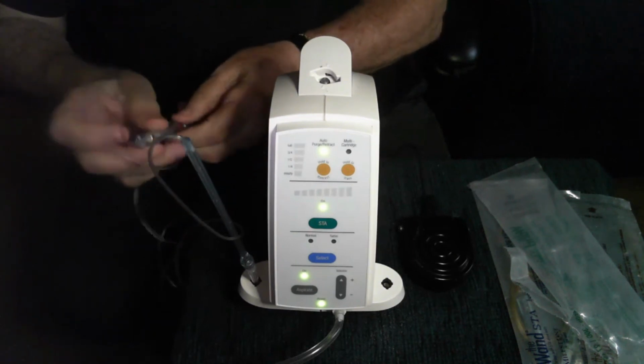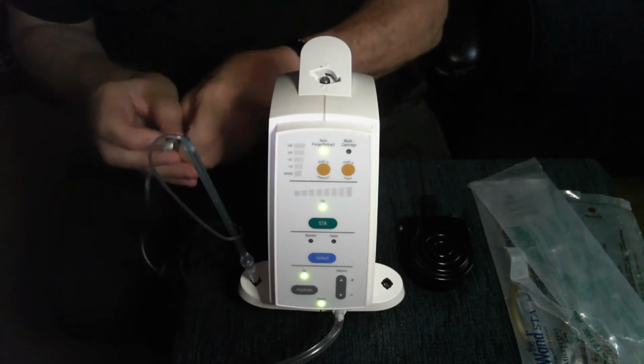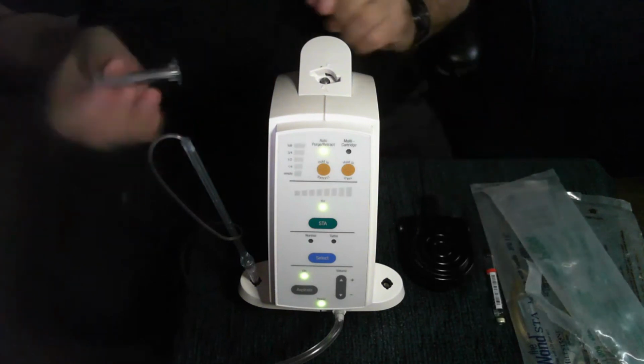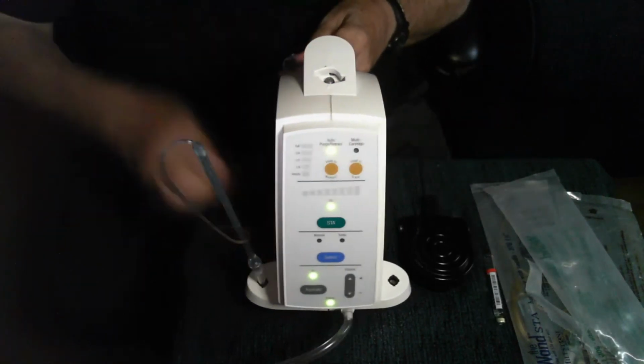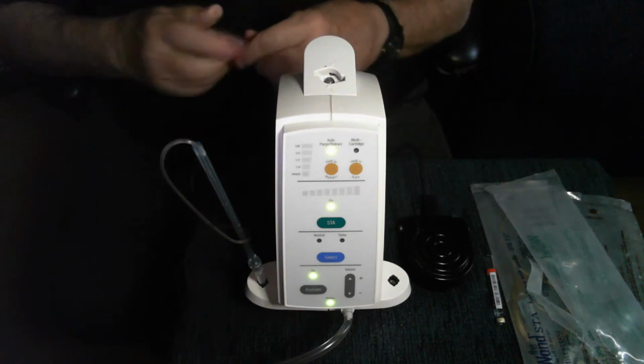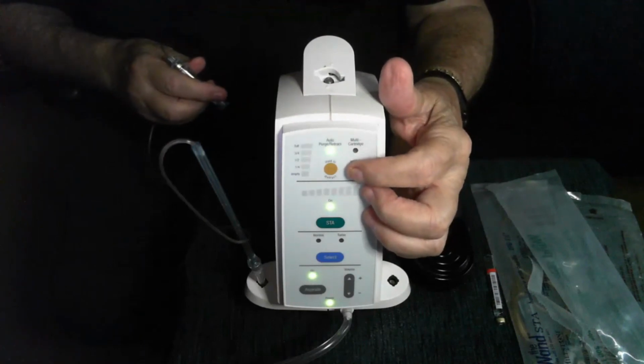This is typically done by your dental assistant. And you can actually leave the needle in place. You can then put the second cartridge in without taking the needle out of the tissue. You keep it at the injection site. Then you press this button called multi-cartridge.